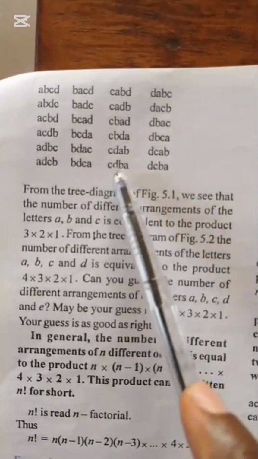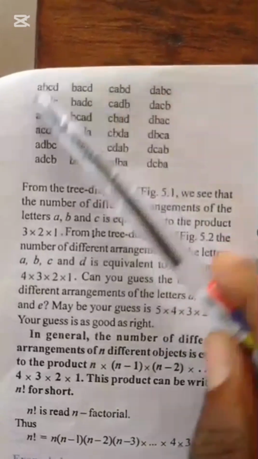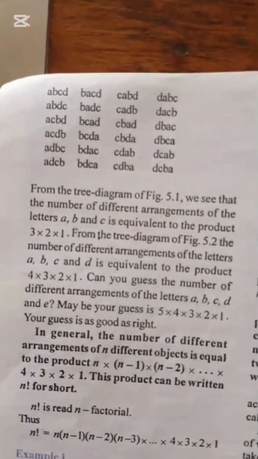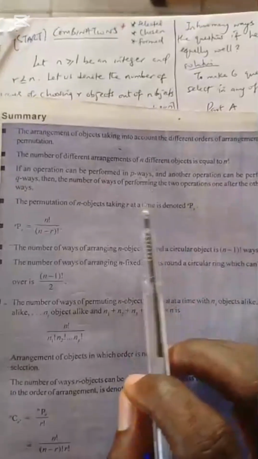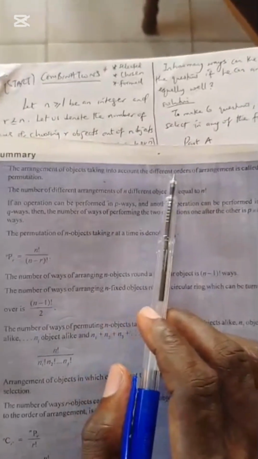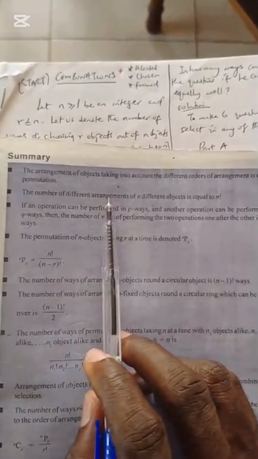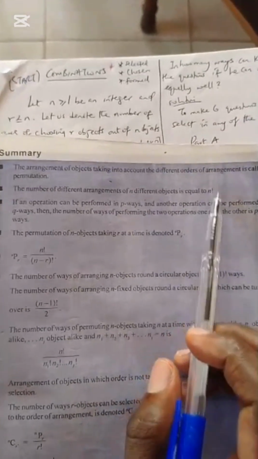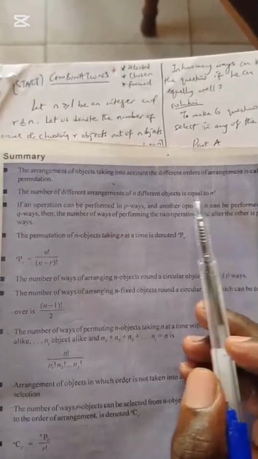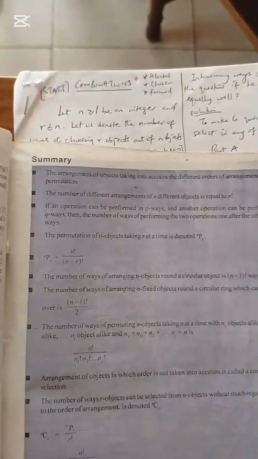The order of the letters matters. So 24 ways, that's 4 factorial. What I just said so far is that the arrangement of objects taking into account their different orders is called permutation, and the number of different arrangements of n different objects is equal to n factorial. This exclamation mark is the symbol for factorial in mathematics.